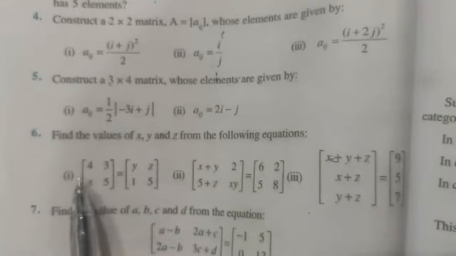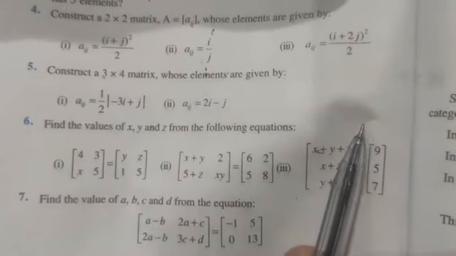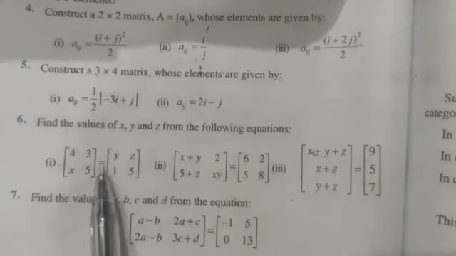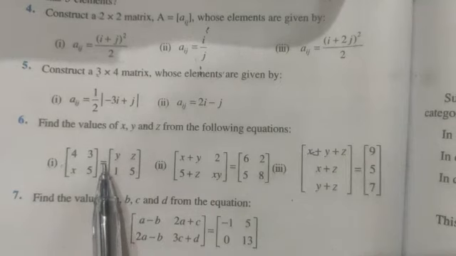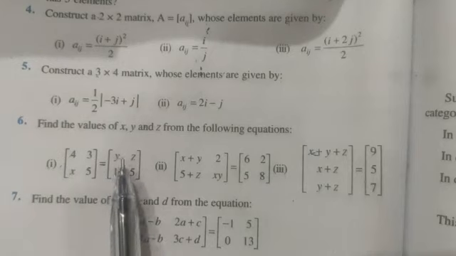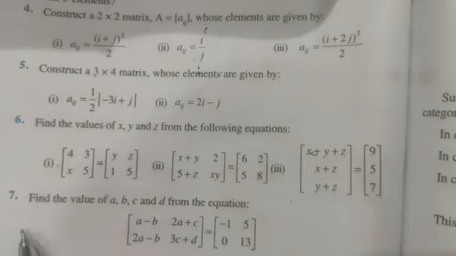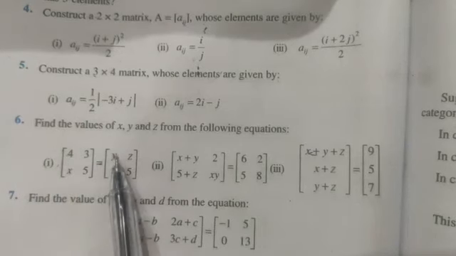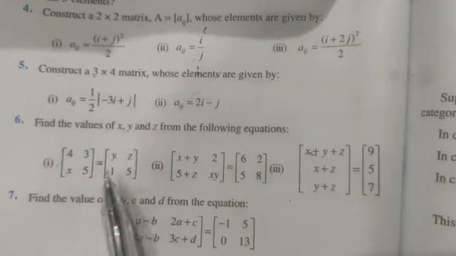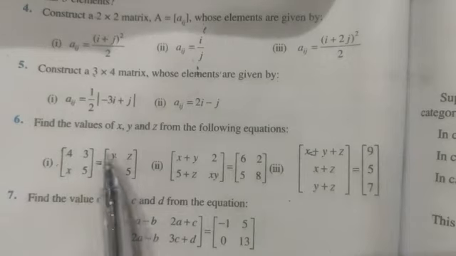Now in question number 6, we have to find the values of x, y and z from the following equations. Now the first one: the sign of equal is given, so these matrices are equal. The first matrix is [4 3; x 5] and the second matrix is [y z; 1 5]. As you know, in equal matrices the corresponding elements should be equal. So that means 4 will be equal to y, 3 will be equal to z, x will be equal to 1, and 5 is equal to 5. So the value of x is 1, y is 4, and z is 3.